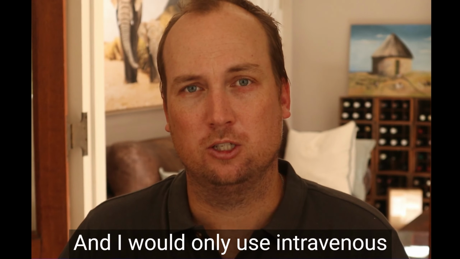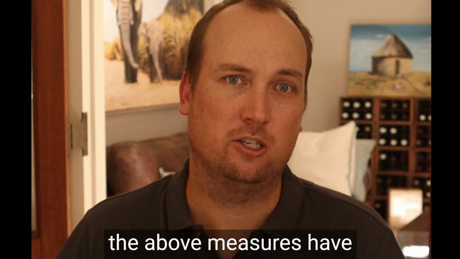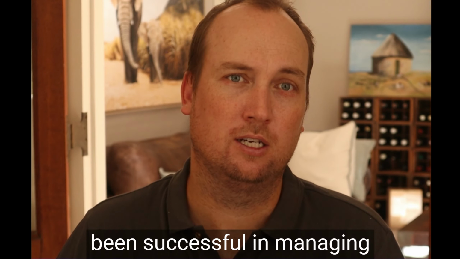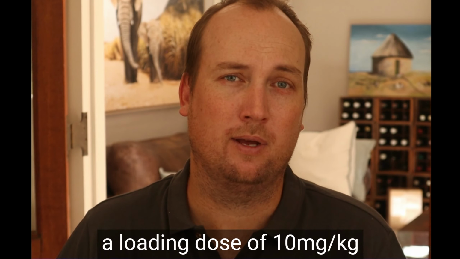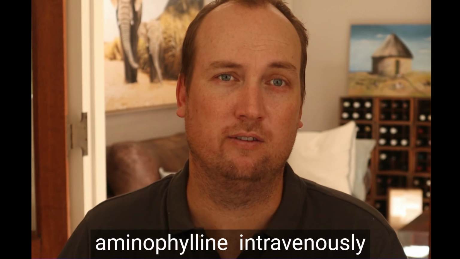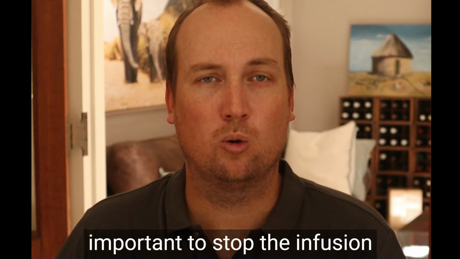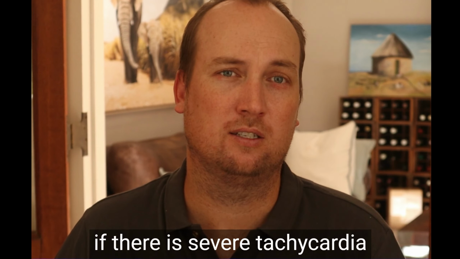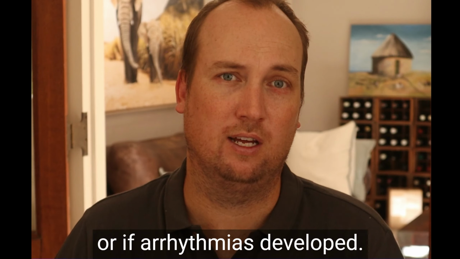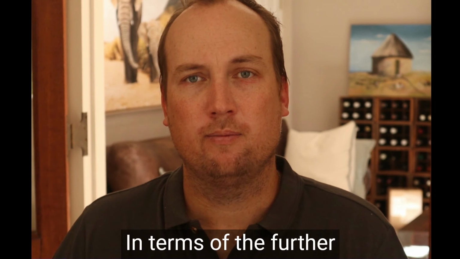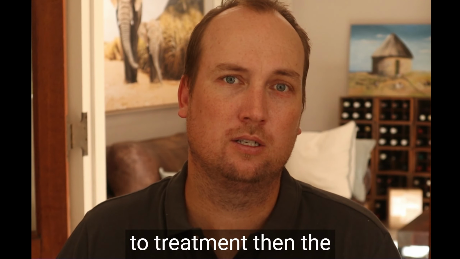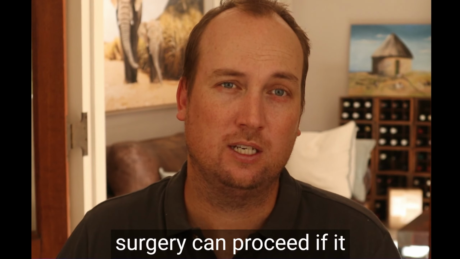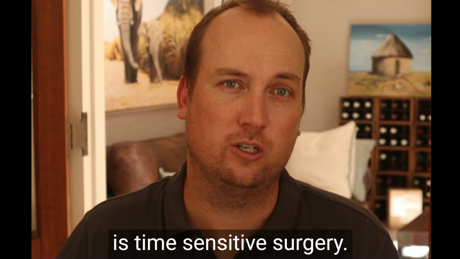And I would only use intravenous aminophylline when none of the above measures have been successful in managing severe bronchospasm. We administer it by giving a loading dose of 10 milligrams per kilogram aminophylline intravenously over 60 minutes. And it's important to stop the infusion if there is severe tachycardia or if arrhythmias develop. In terms of the further management of acute bronchospasm, if there is good response to treatment, then the surgery can proceed if it is time-sensitive surgery.